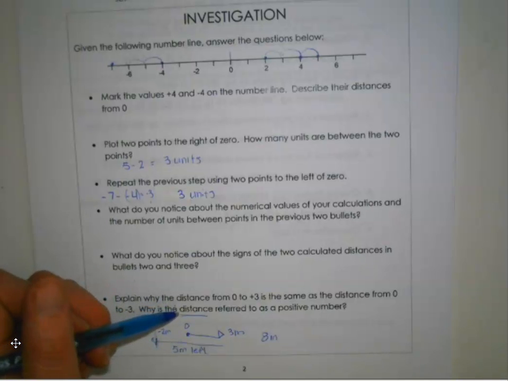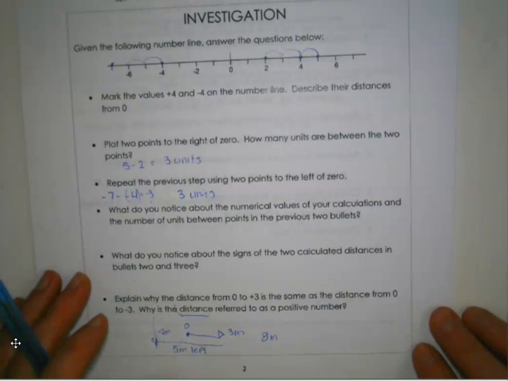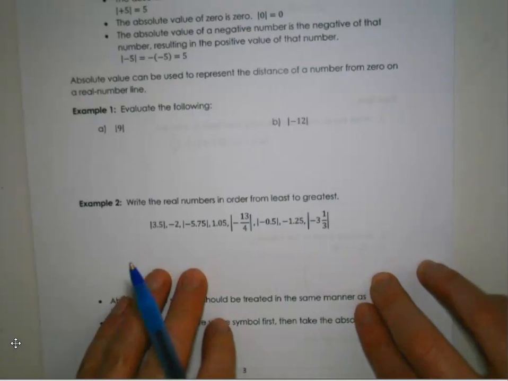So if you have experience with that, that's good, because it'll help you to understand this a little bit better and know that distance, and what we'll be talking about for the remainder of the chapter in this course, is always going to be the absolute value, the positive value. So even if you're going to the left on a number line, we refer to it as a positive value.